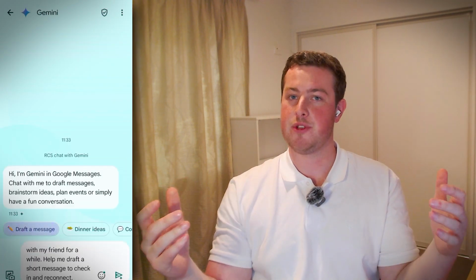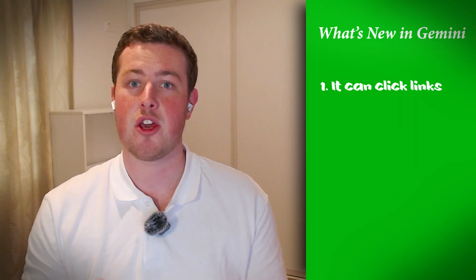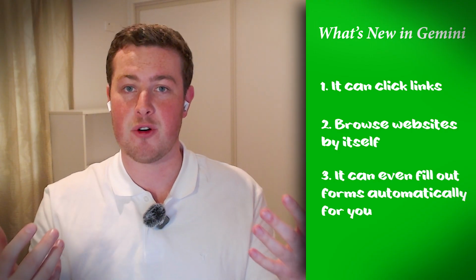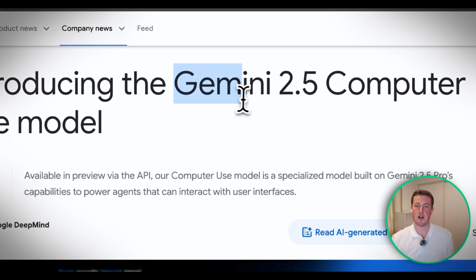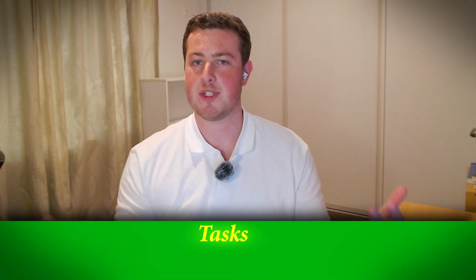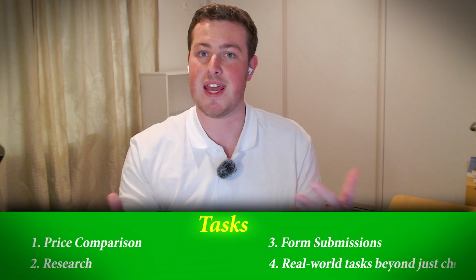You may have seen people chat with Gemini, but now it can actually control your browser. It can click links, go on websites, and actually fill out forms on your behalf, all by itself. We'll start with Gemini 2.5's new computer use feature, and we'll give it some tasks like price comparison, research, and even form submissions to see how it can really handle them.